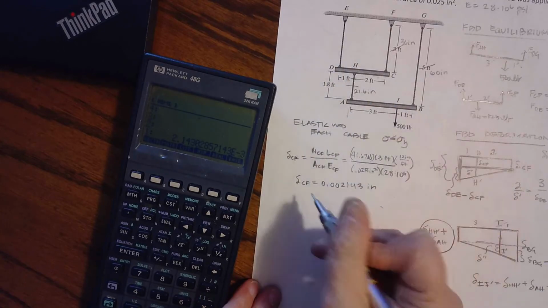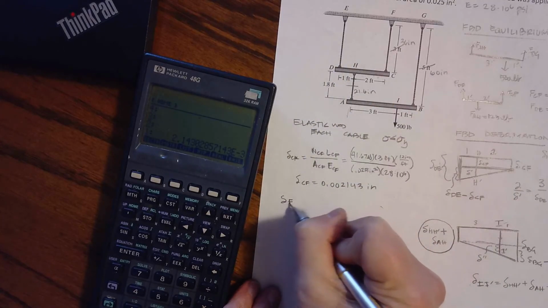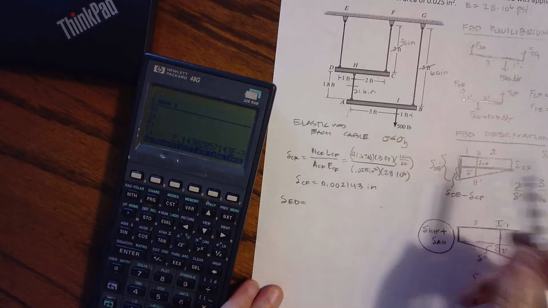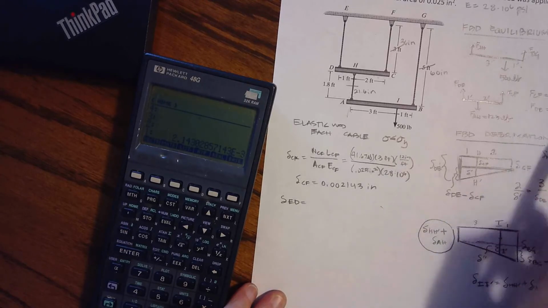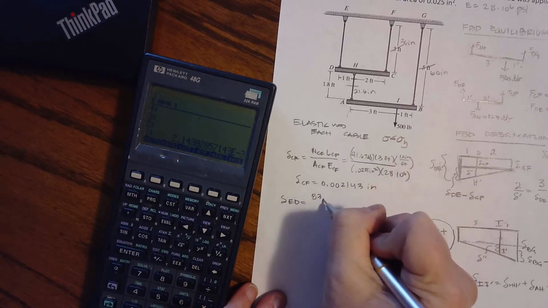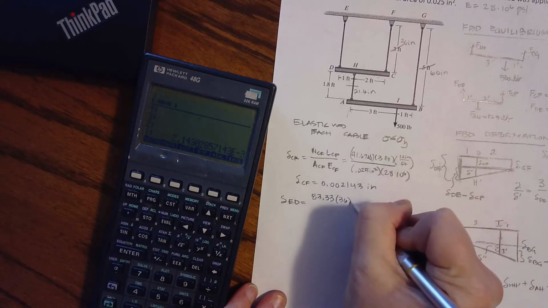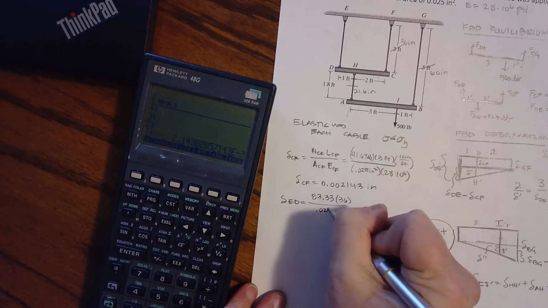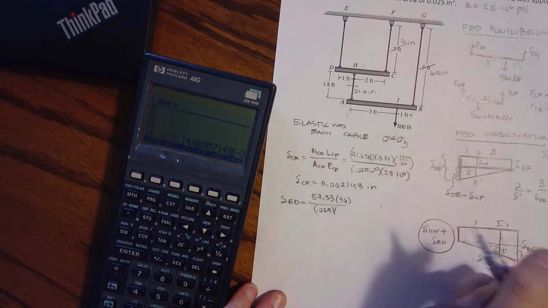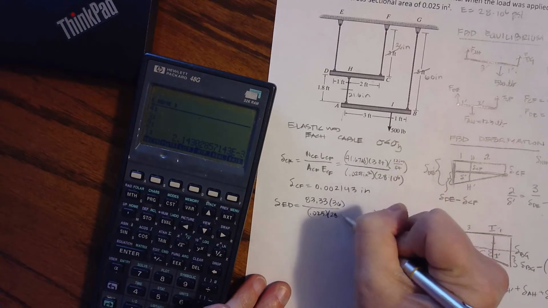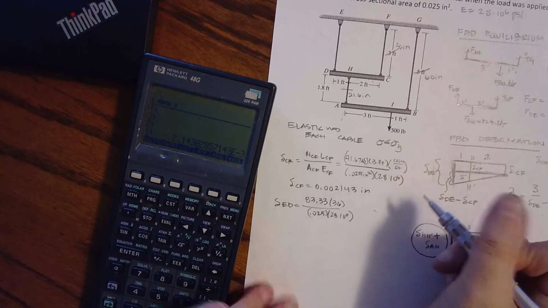Now I'm going to find delta of E to D. So I have that internal normal, which over here is 83.3 times the length of 36 divided by 0.025 divided by 28 times 10 to the 6th PSI.